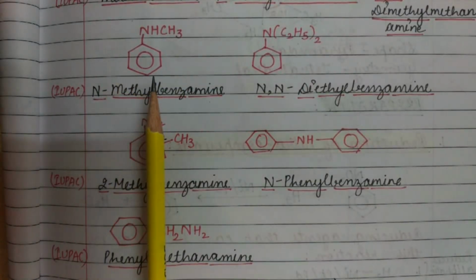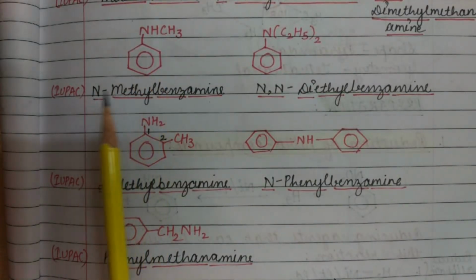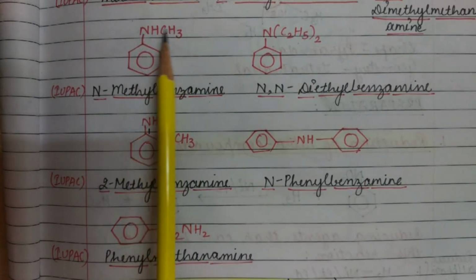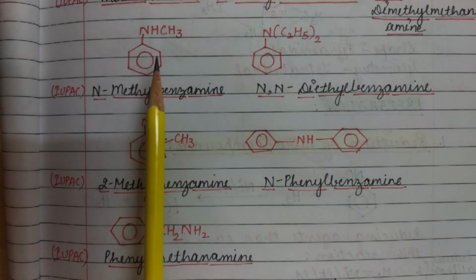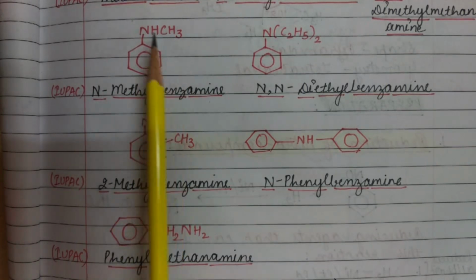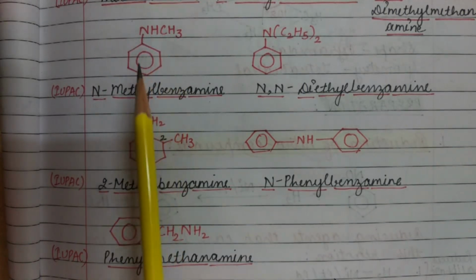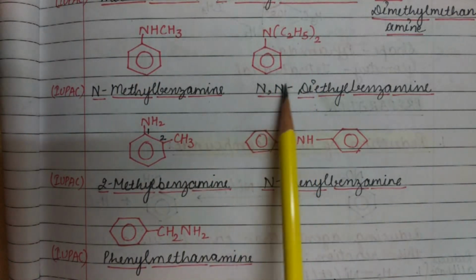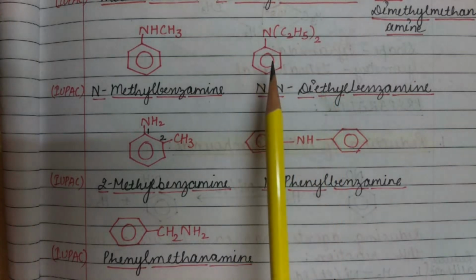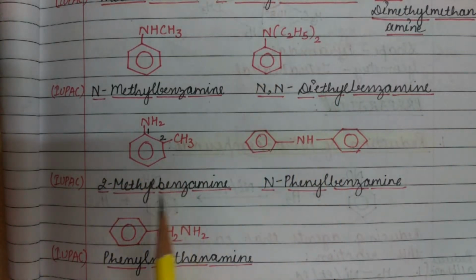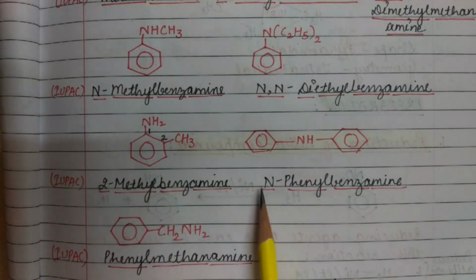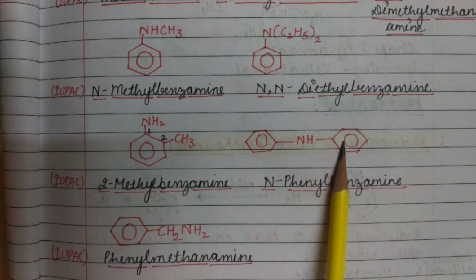For aromatic compounds, this is named as N-methylbenzamine because this CH3 group is attached to nitrogen and one phenyl group is also attached to this. So it will be N-methylbenzamine. Here two ethyl groups are attached to nitrogen, so it will be N,N-diethylbenzamine. Here it will be 2-methylbenzamine. N-phenylbenzamine.